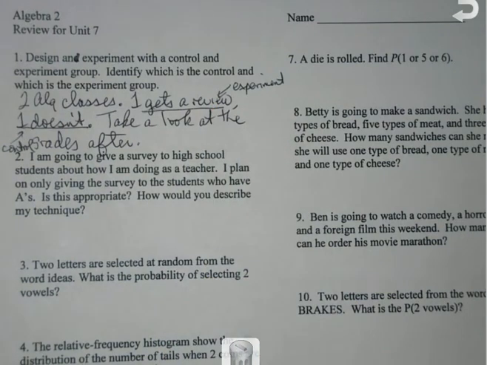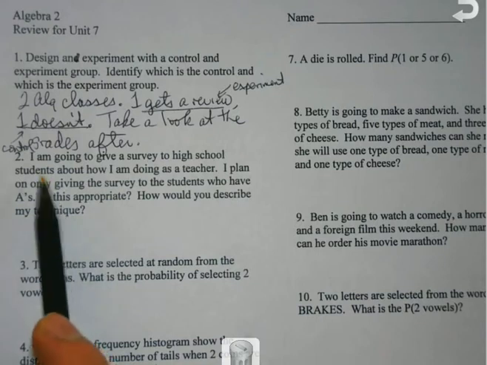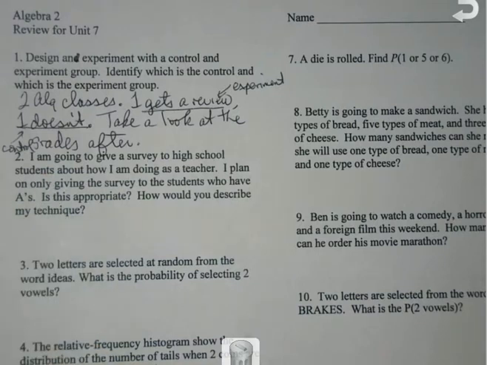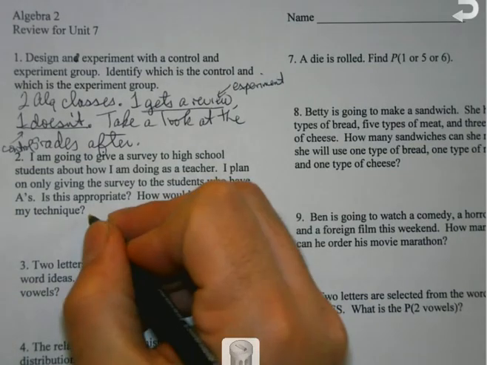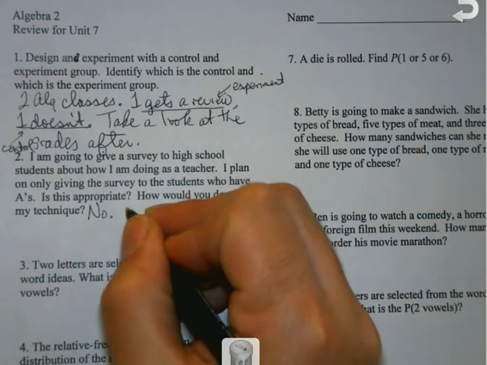So I'm going to have to get a little creative here, think a little bit. All right, let's see here. Number 2. I'm going to give a survey to high school students about how I'm doing as a teacher. Oh, that's dangerous. I plan on only giving the survey to students who have A's. Is this appropriate? So is this biased? Unfortunately, no, this is not appropriate.